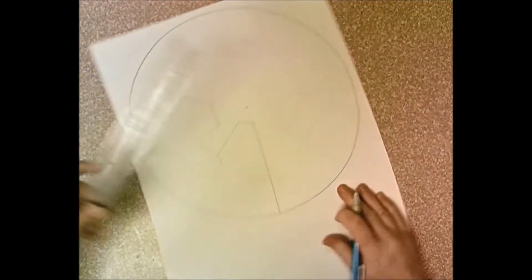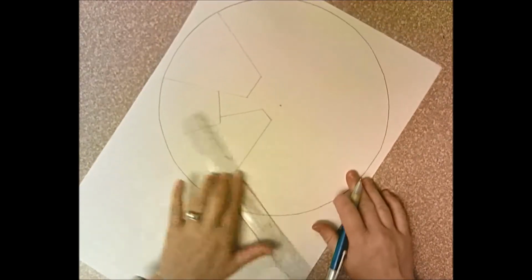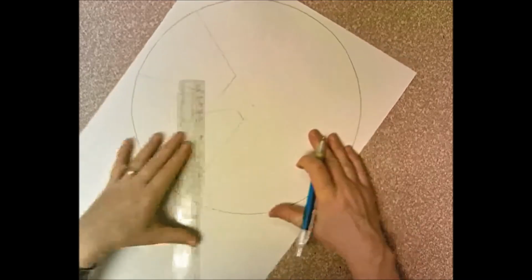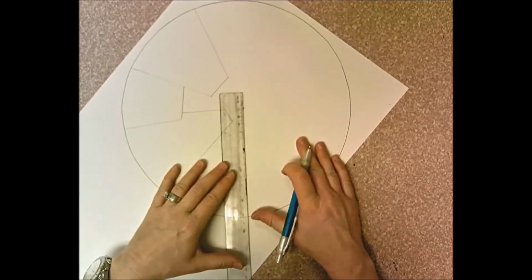And I'm just going to keep doing this as I go around. Maybe this next building I'll have a wider part, a skinnier part, and a skinnier part. So let's start with the wider part first.